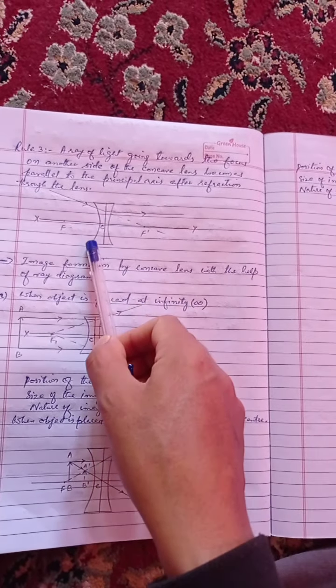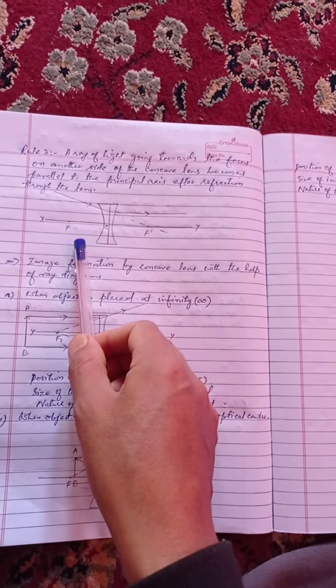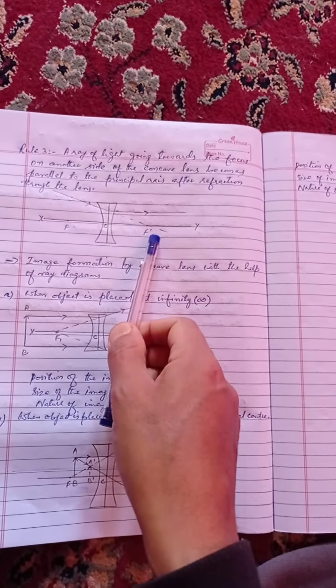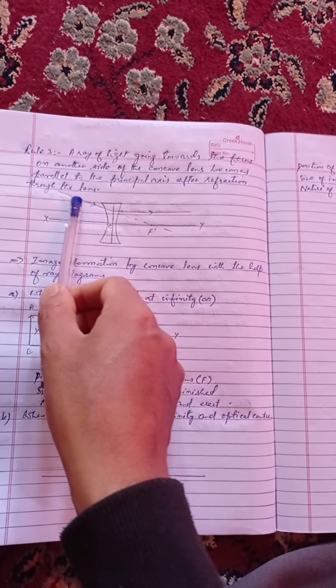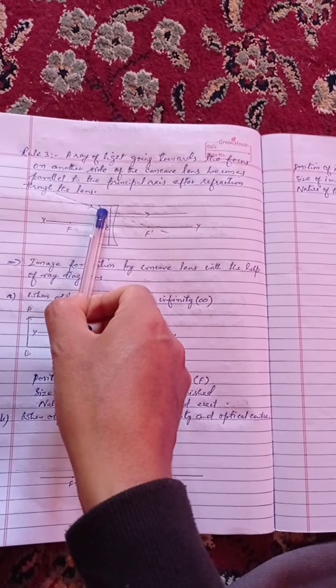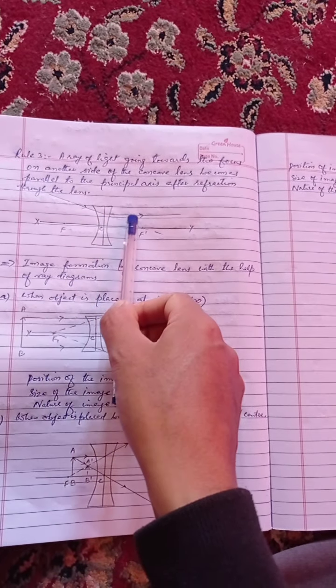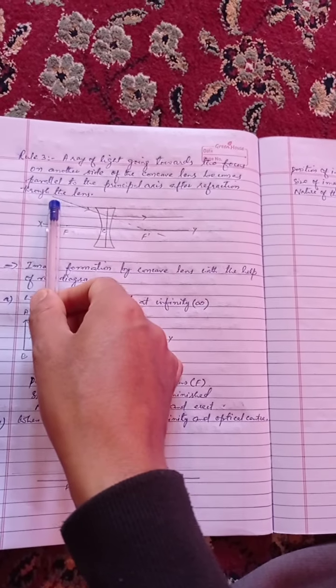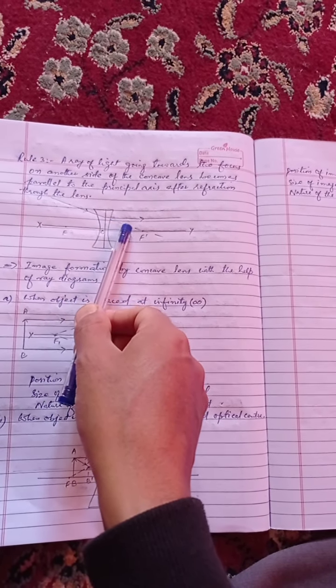Now look at this diagram. This is here a concave lens and this is the principal axis and these are the focus on the left as well as on the right side. Here this is the incident ray of light. This incident ray of light passes through this concave lens. Got it? So it refracts through this concave lens. But if you trace the path of this incident ray, it actually appears to be going towards the focus.